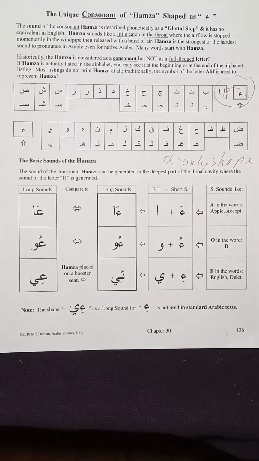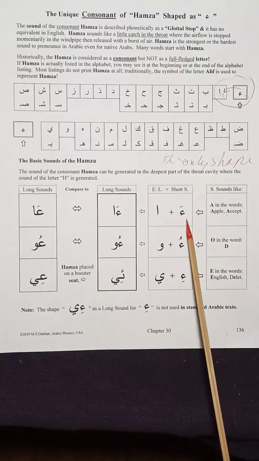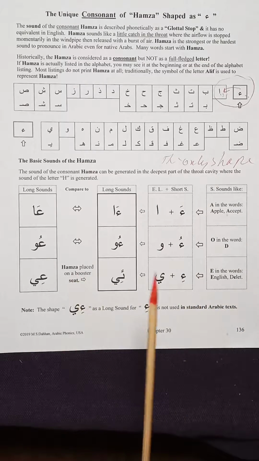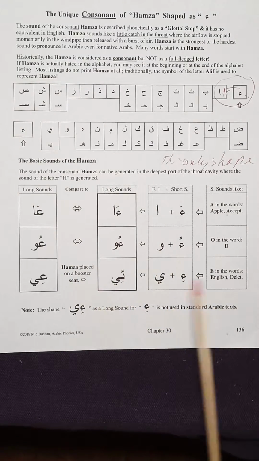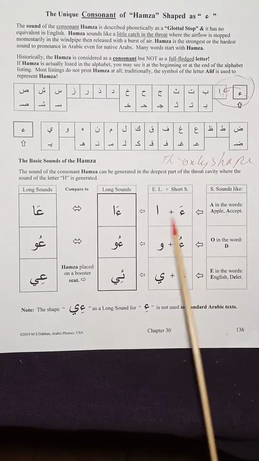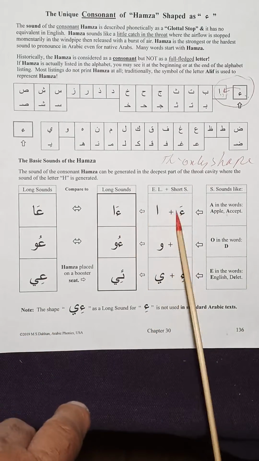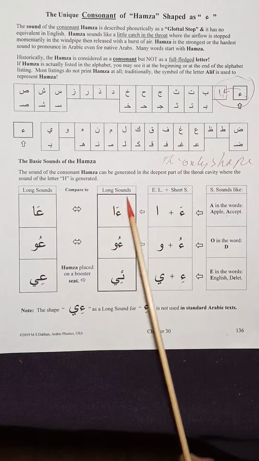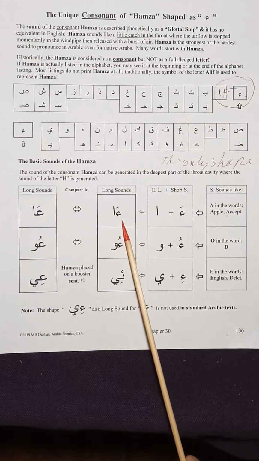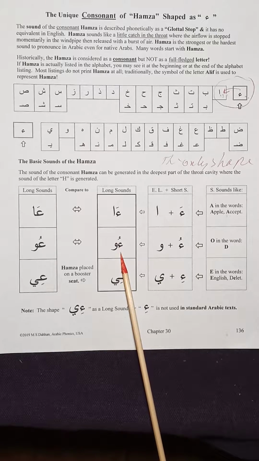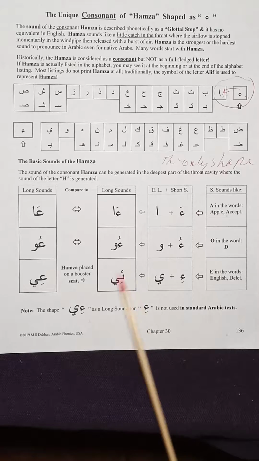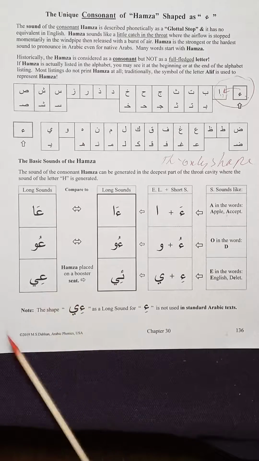All right. So a short sound would be ooh, e. We don't have anything like that. And if we add it next to the extending letters that you're familiar with, you would have the long sounds for the Hamza. Wait a minute. What the heck is that? Why doesn't it look like this, huh?